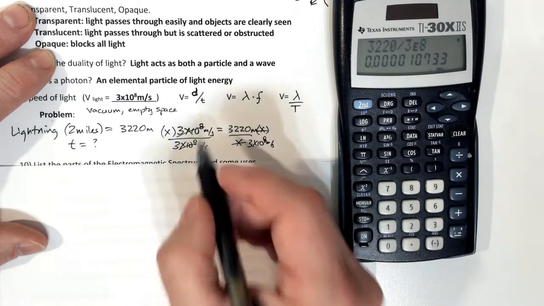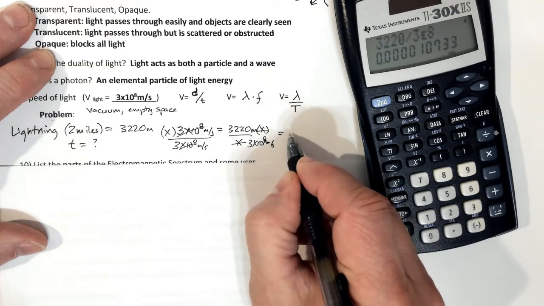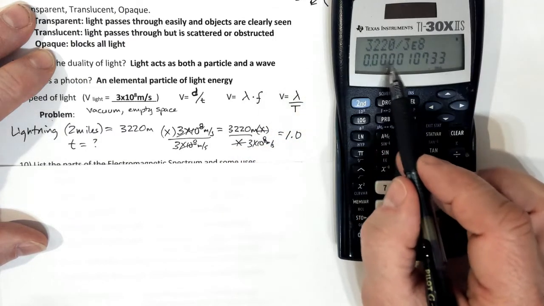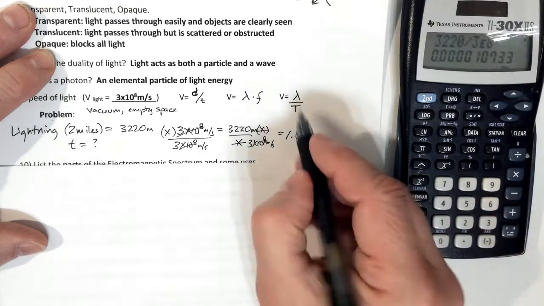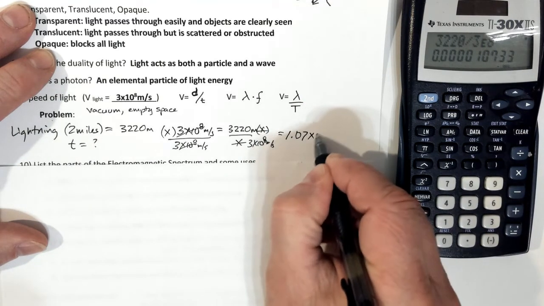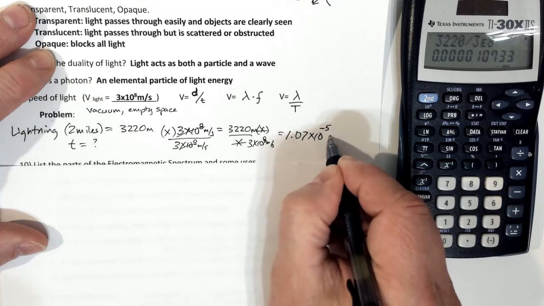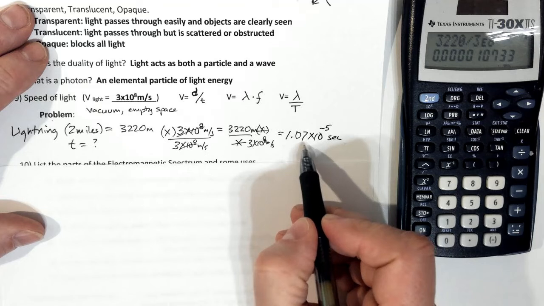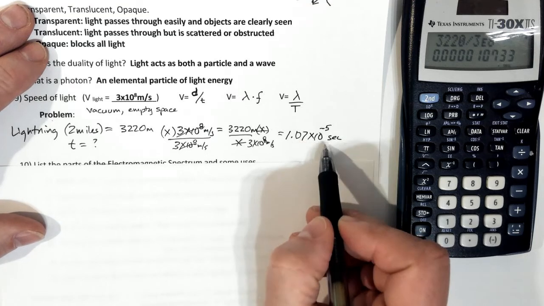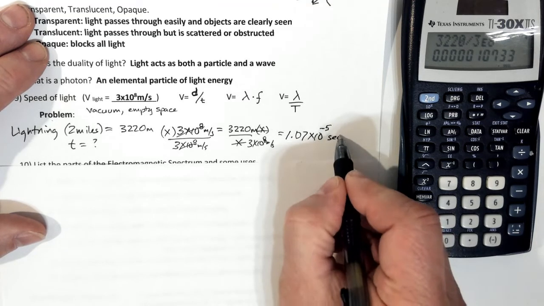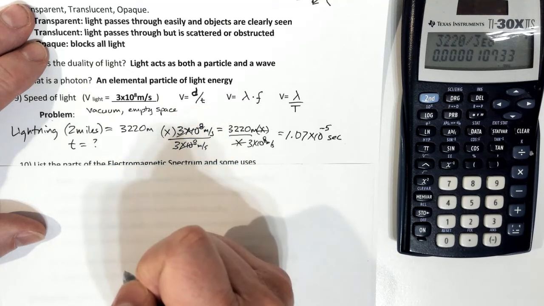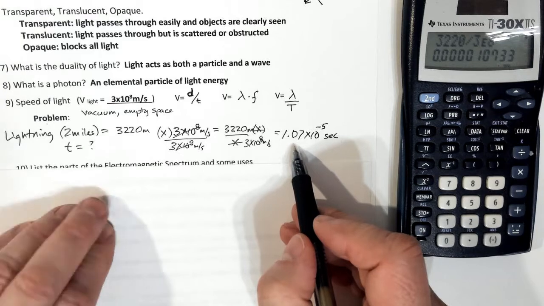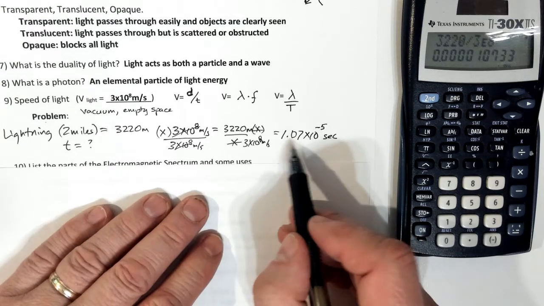This number is extremely small. That is 1.0, and I'm going to move the decimal 1, 2, 3, 4, 5 times. So 1.07 times 10 to the negative 5th seconds. So that would feel like the light met you at the moment it touched the ground, but yet it was 2 miles away. So light travels super fast, okay? Super fast. Well, what would happen if we were trying to time this lightning?